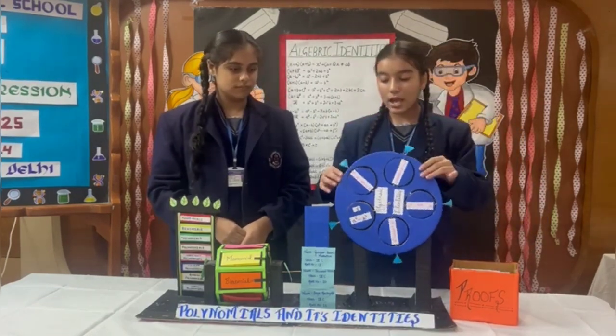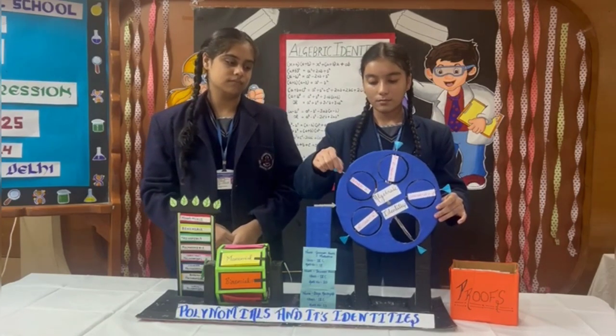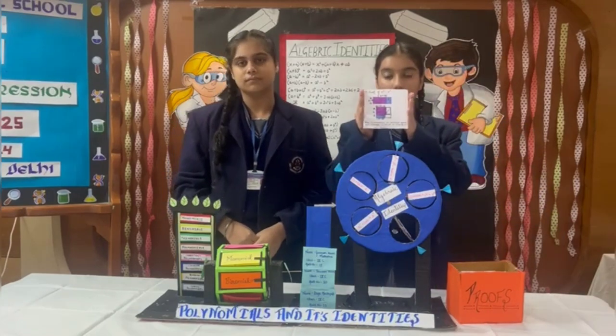Now the fifth and the last identity is a square minus b square, and here is its proof.